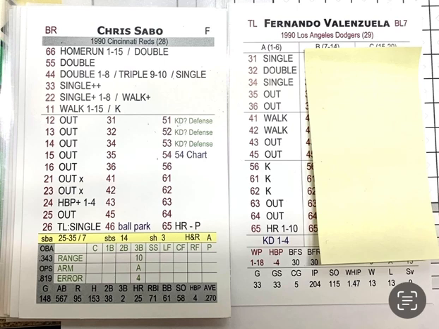Now let's look at the splits. Let's roll on Sabo's card. We roll a 44, and we roll a 12 on the D20. Well, 1 to 8 would have been a double. A triple would have been 9 and 10, but a 12 is going to be a single. Let's roll again on Sabo's card. We roll a 24. 24 is a hit by pitch, 1 to 4, but now we have to look at the modifier on the pitcher. It's -4, so that's a 0. We look at the D20, and the D20 says it's a 3, but Chris Sabo is a righty, so he's going to hit the ball to the third baseman. And that ends the inning.